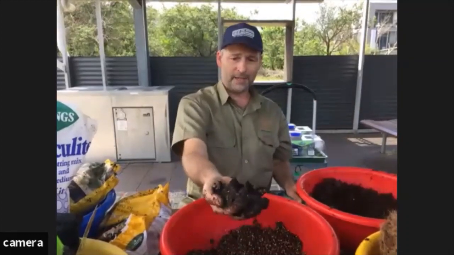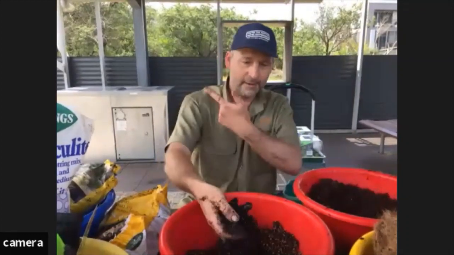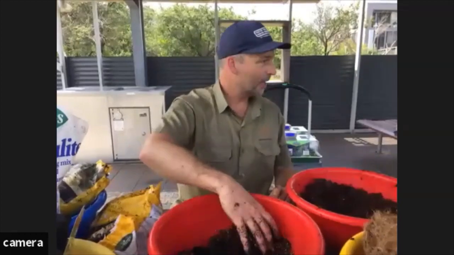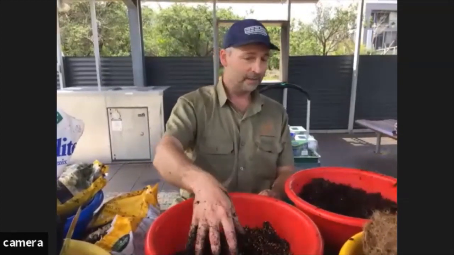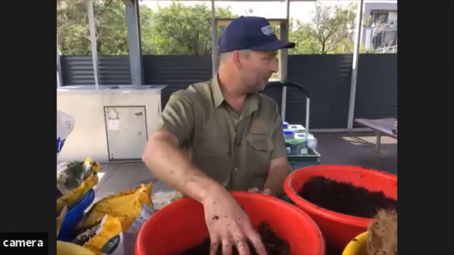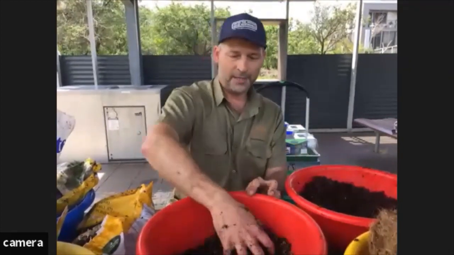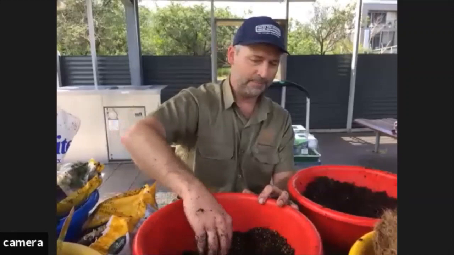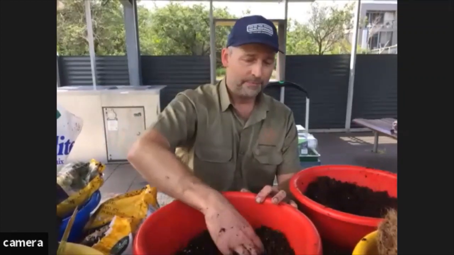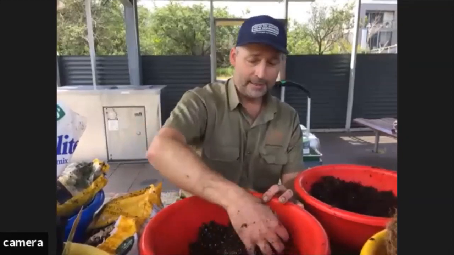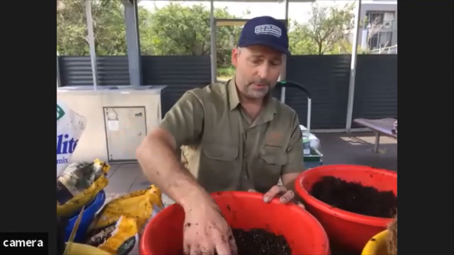I've got some worm castings, or I found it in a bucket in the shed. I'm assuming it's kind of worm castings or compost or something. It looks really nice and rich. So a little handful, maybe just half a handful, of some sort of nutrient. You could put in a little bit of chook manure, a little bit of compost, a little bit of worm castings, just something to give them a bit of a boost.